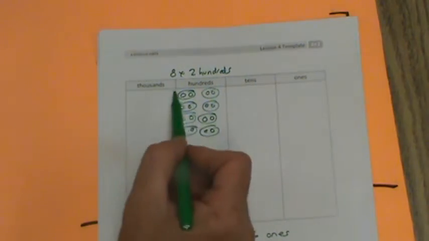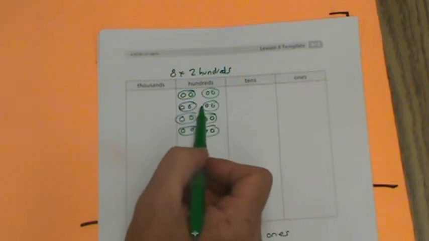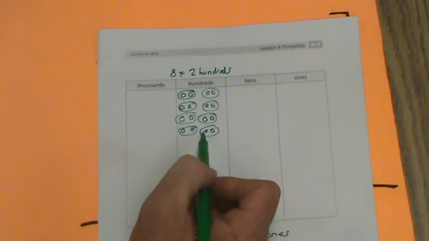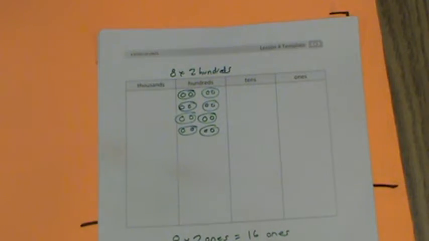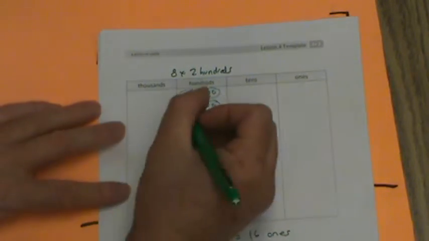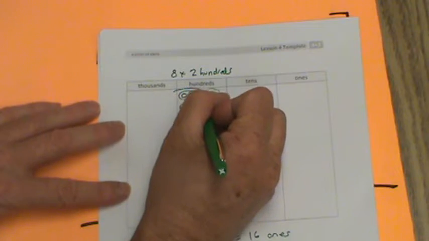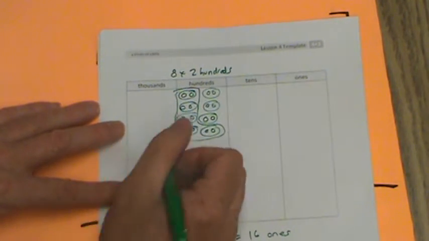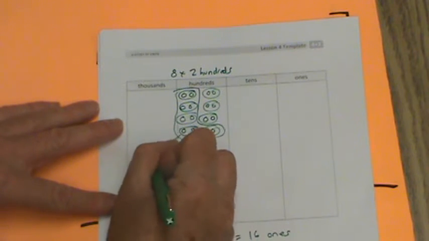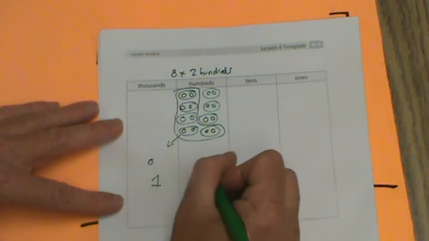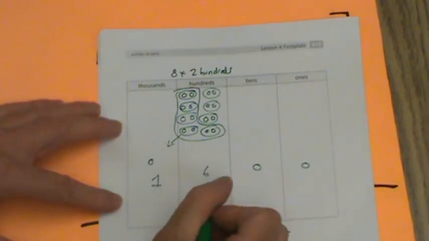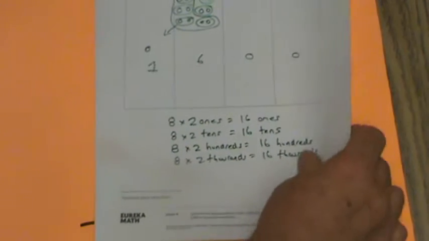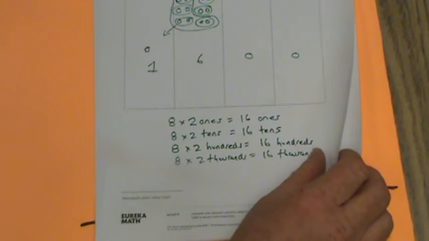So what do we get? 100, 200, 300, 400, 500, 600, 700, 800, 900, 1,000, 1,100, 1,200, 1,300, 1,400, 1,500, 1,600. So in essence, we could take 1, 2, 3, 4, 5, 6, 7, 8, 9, 10 and make 1,000. So we would have 1,600, just like we said down here.